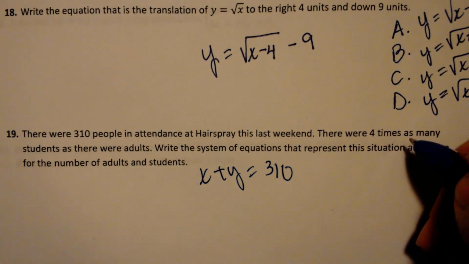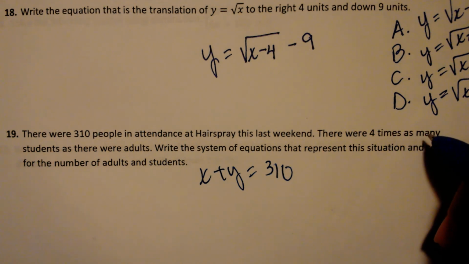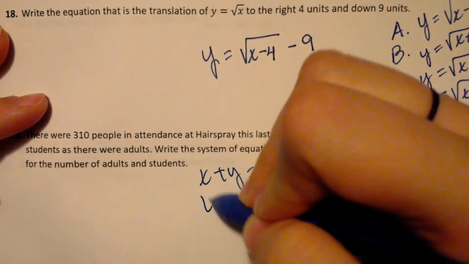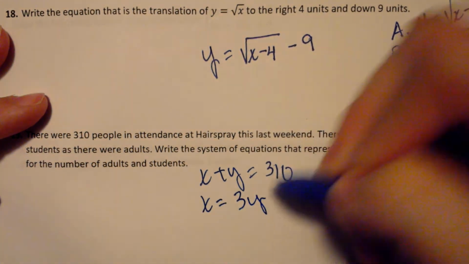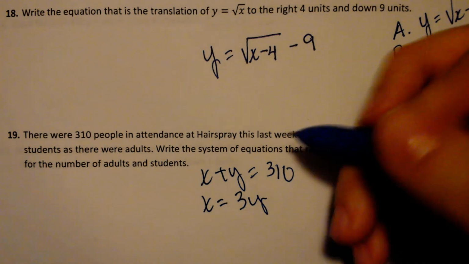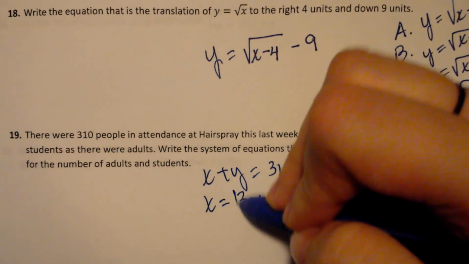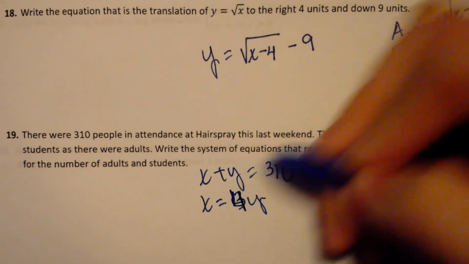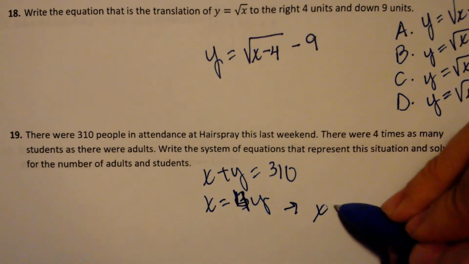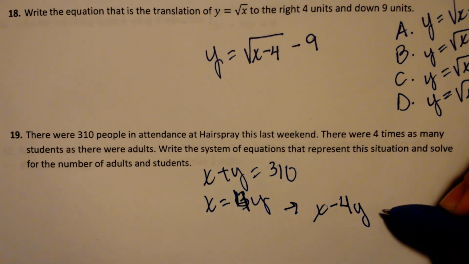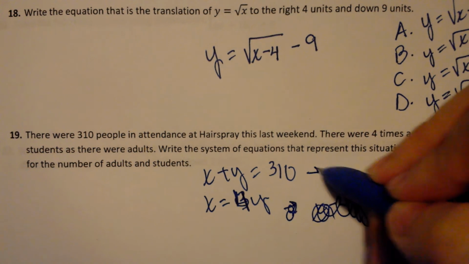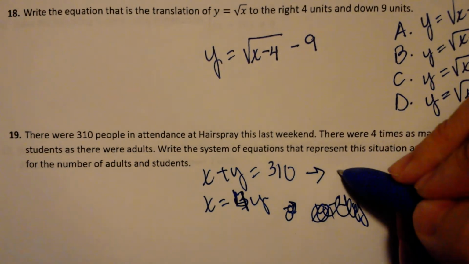The next one, there's 4 times as many students as there were adults. So x equals 4y. So you need to get this in standard form. I'm going to get this one in y equals form.